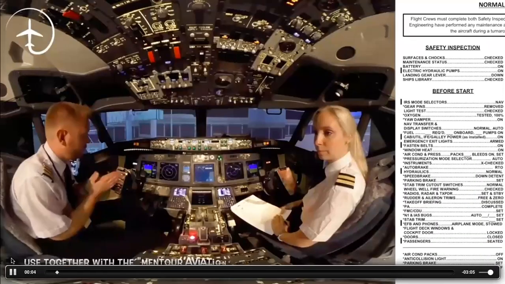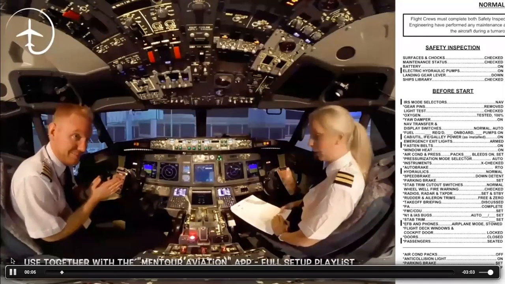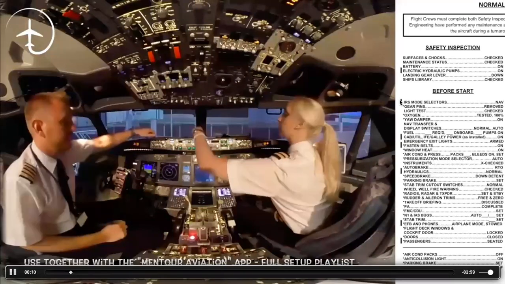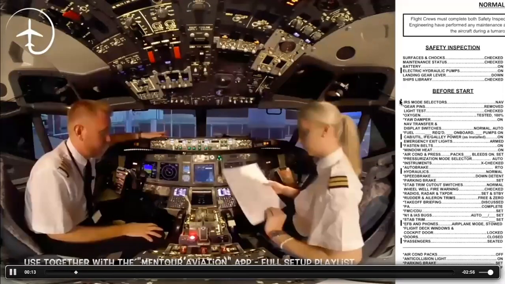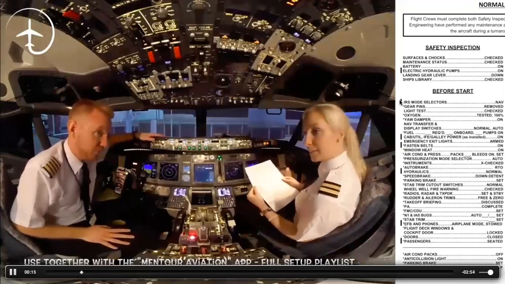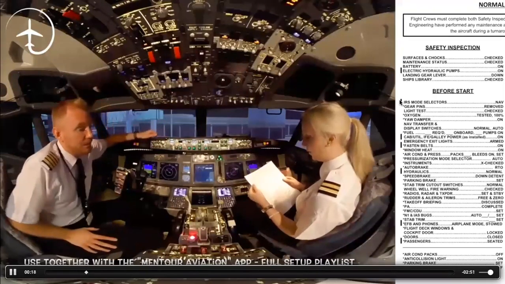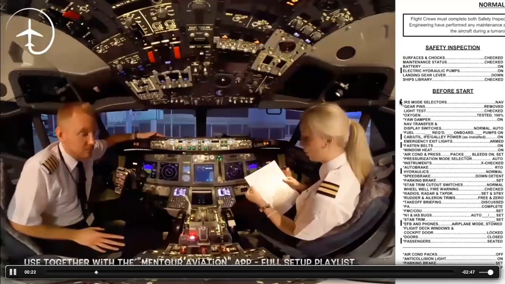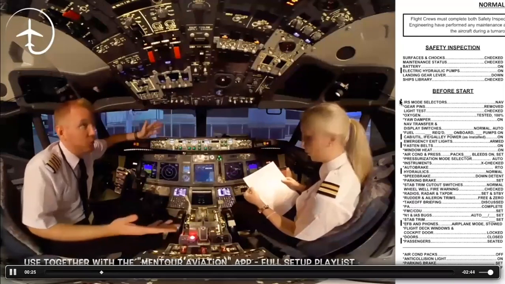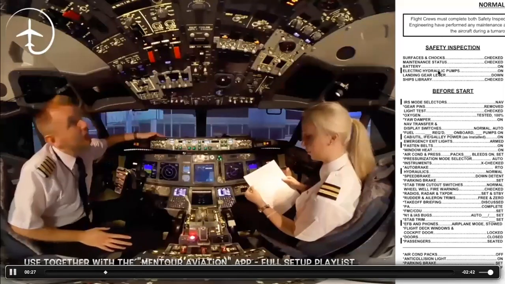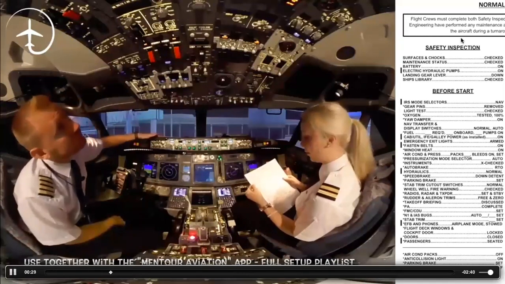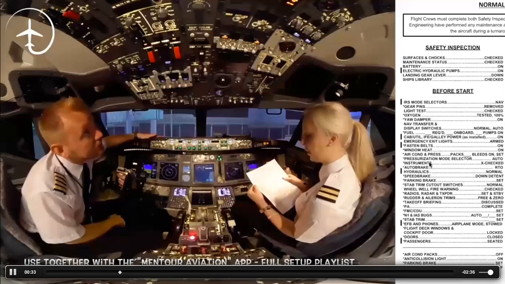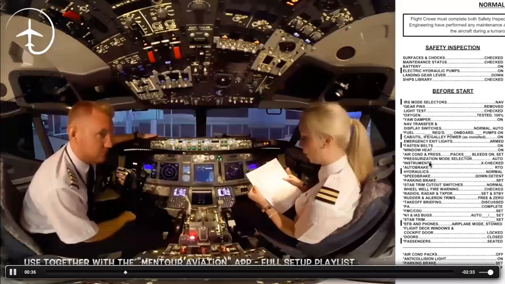So it's time to start doing the checklists. I'll take the safety inspection checks, and before start checklist down to the FMC CDU because we're still waiting for the performance. Okie dokie. Safety inspection checklist, services and shocks: checked. Maintenance status: checked. There's nothing wrong with the aircraft. Battery: on. Electronic hydraulic pumps: on. Landing gear lever: down.